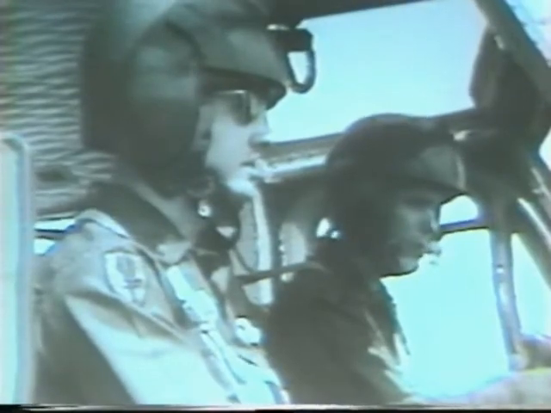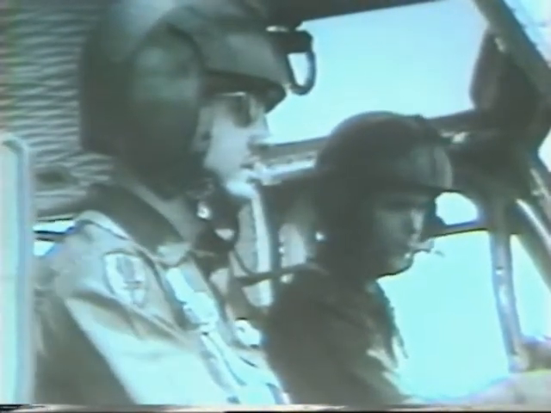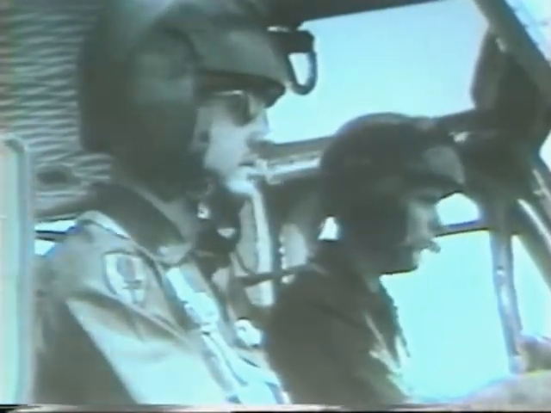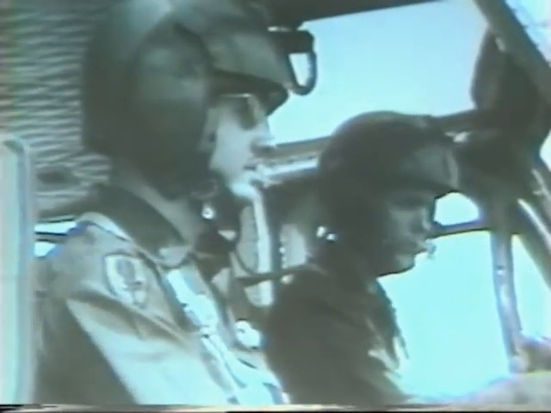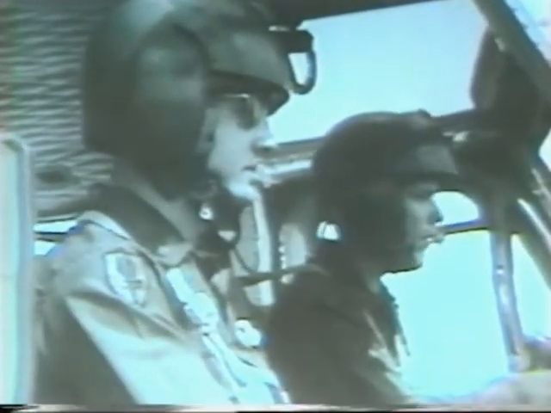Outlaw flight, this is outlaw lead. Next formation will be staggered trail right, acknowledge. Outlaw 1-2, roger. Outlaw trail, roger. Outlaw flight, this is outlaw lead.